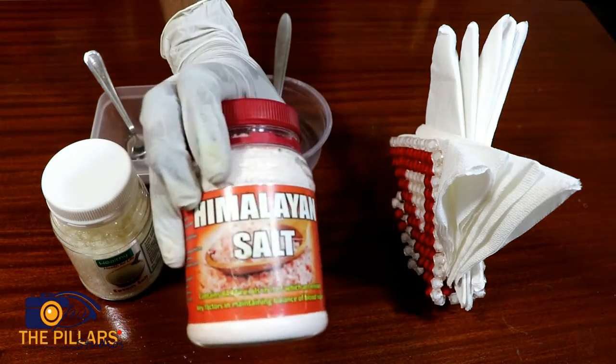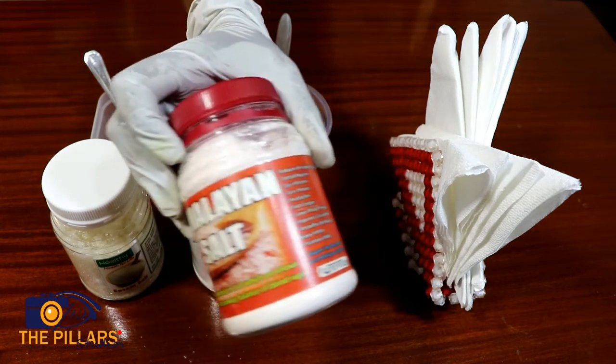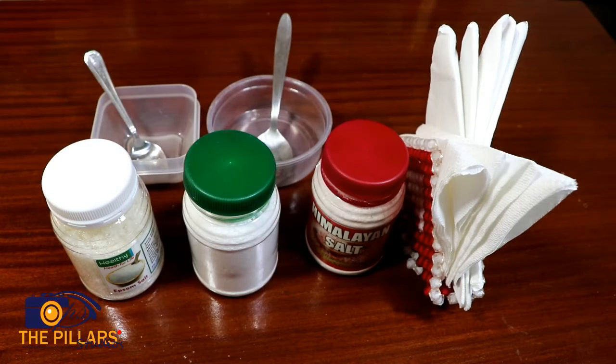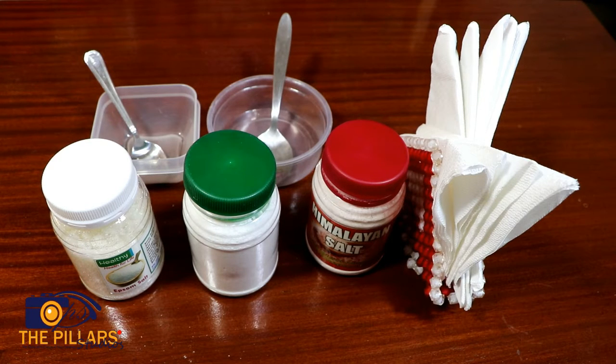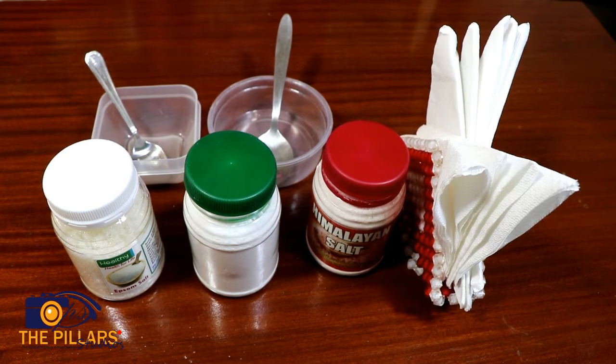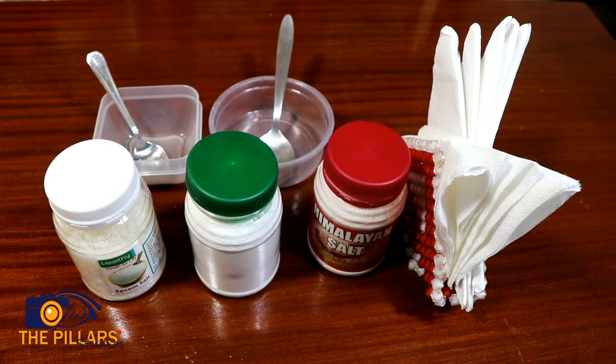As you can see, this is the pink Himalayan salt. This salt is very important, and it has different minerals, about 82 mineral elements. These elements are found in the body, which include the sodium chloride, sulfate, calcium, potassium, and magnesium. These mineral elements are the ones which give it its pink color.